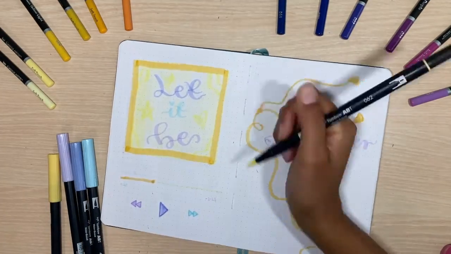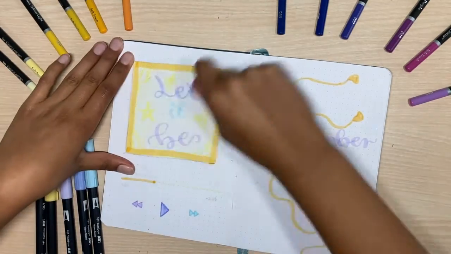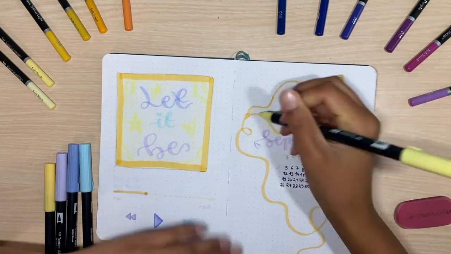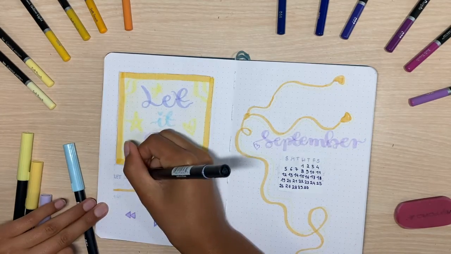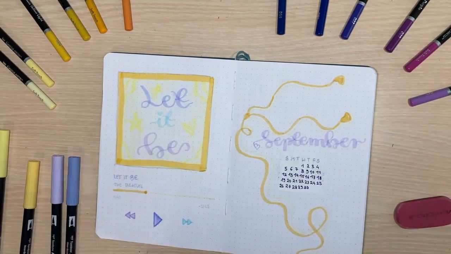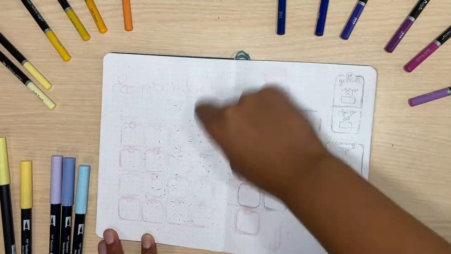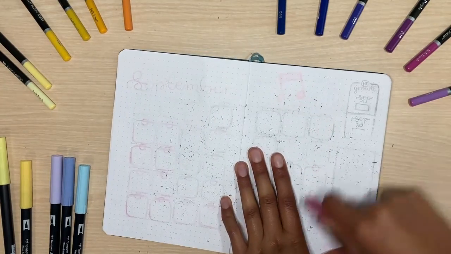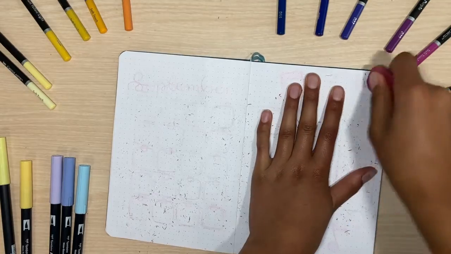The only thing that bothers me about it is the little "let it be" part. It's just too yellowy. There's not much purple, and I actually want it to be more purple and a little bit of yellow. That was my idea, kind of Van Gogh style. He's an artist, so he has lots of yellows and blues and purples. I thought it would be nice to incorporate that since I started looking at his art around that time.